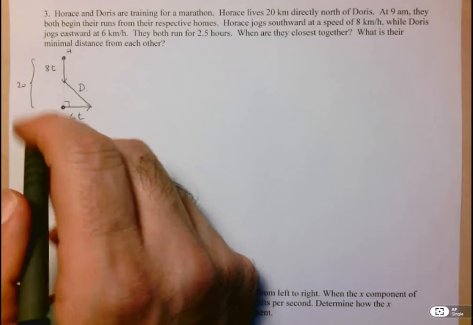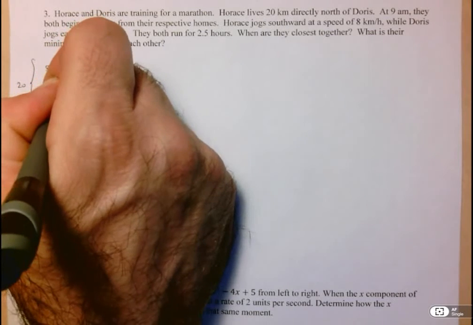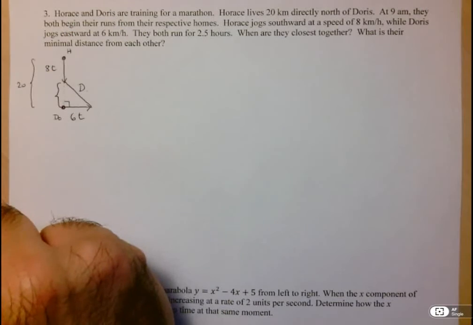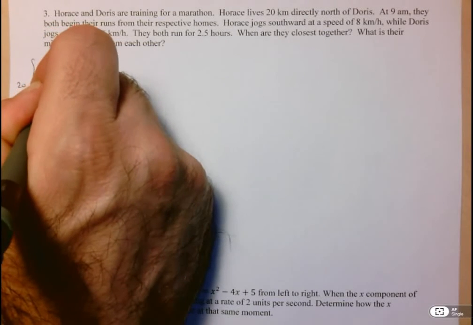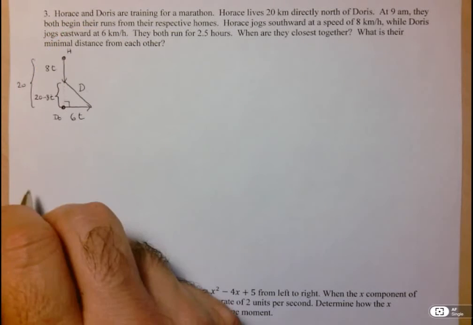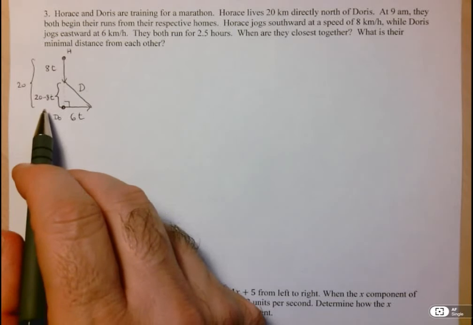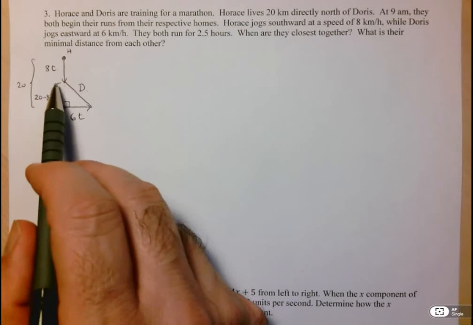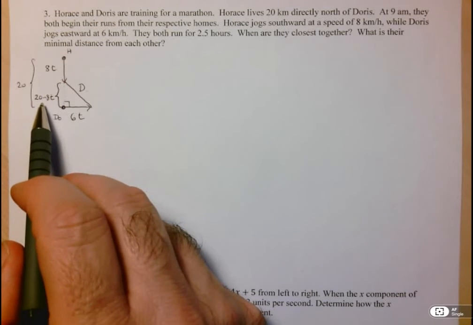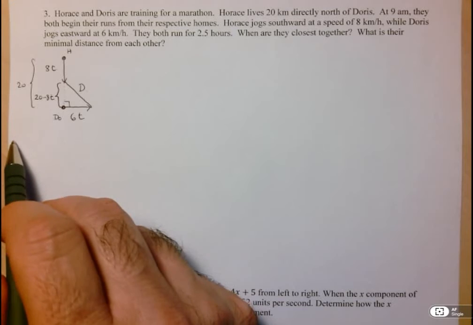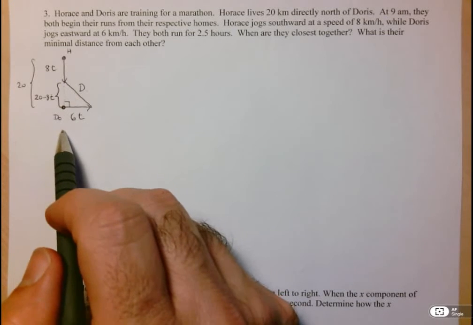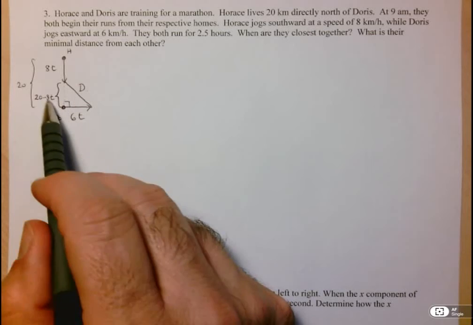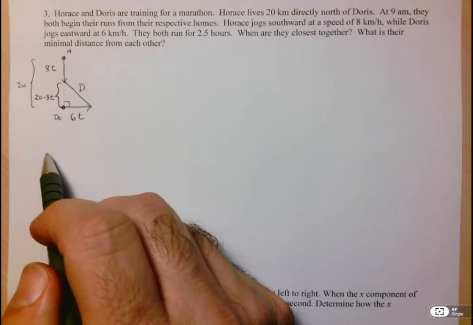Okay, but I need to create a relationship with that side there. So if the total distance is 20, this is going to be 20 minus 8t. Okay, this is why the diagram is so important because it really helps you to distinguish what it is that you're actually using, what is going to be useful to you. Okay, so now I can create a relationship between the distance between them and these other two distances that are given with respect to time.